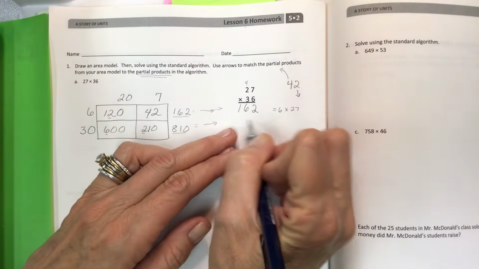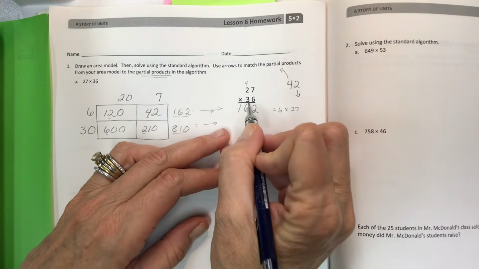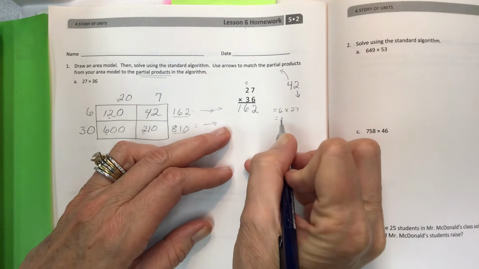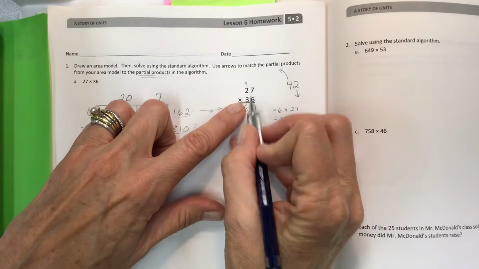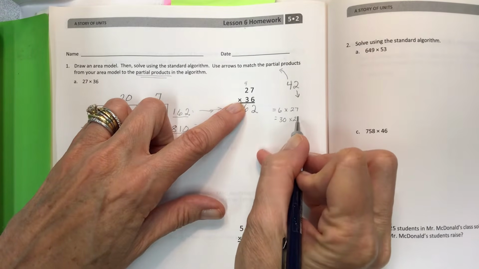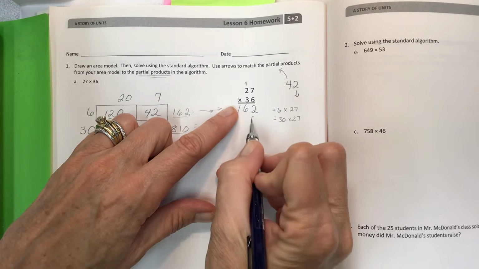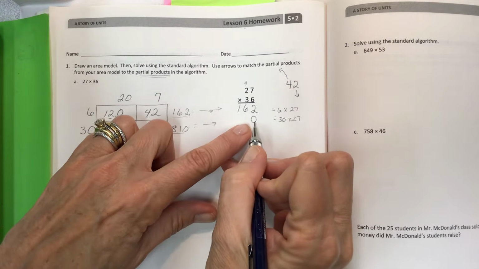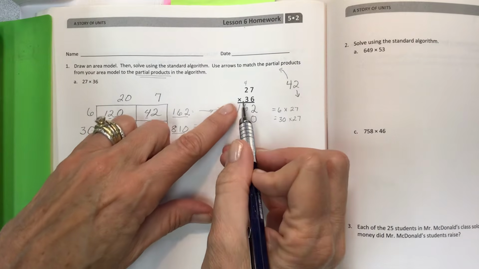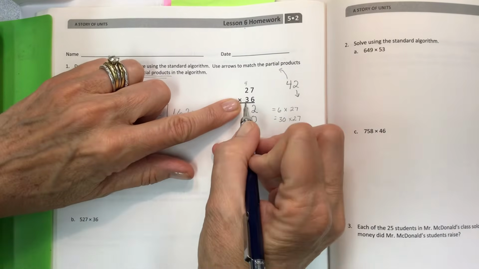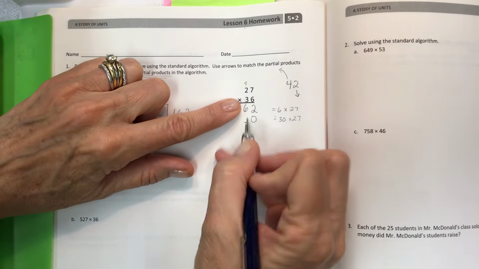Next, the partial product is going to be the 3 in the tens place. We're really talking about 30 being multiplied by 27. Okay, so since it's 30, if you just put a 0 there or leave it blank, we're going to start putting our answers to the multiplication in the tens place.